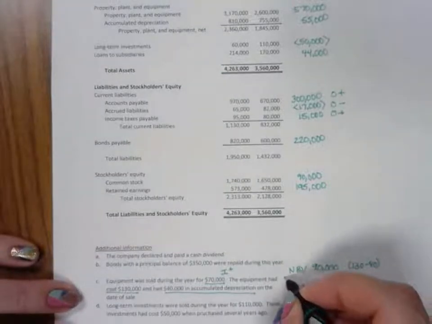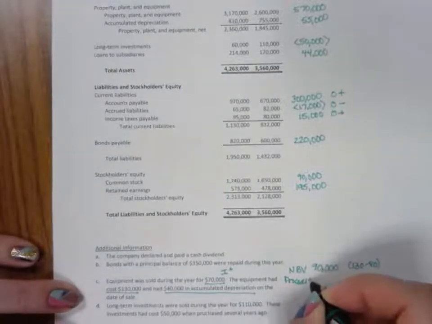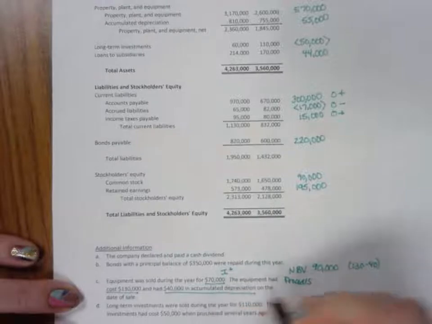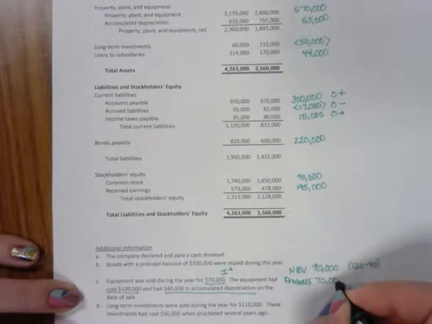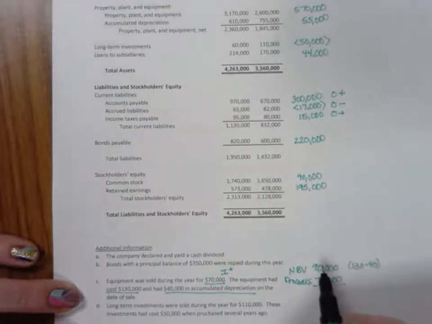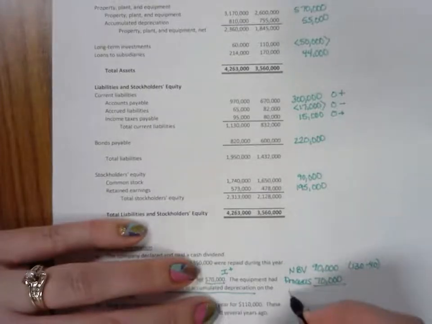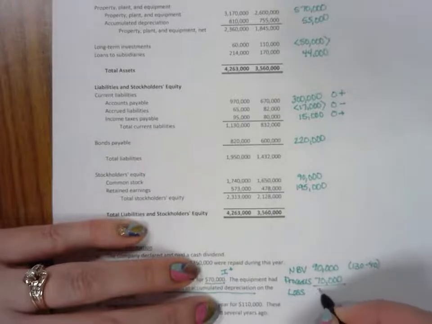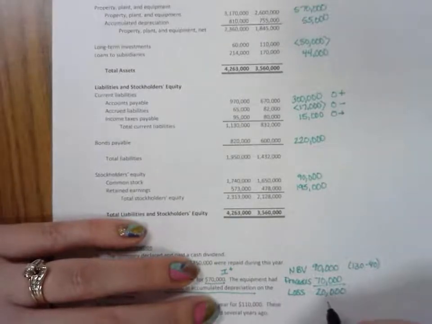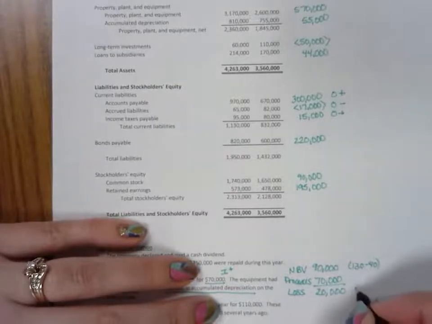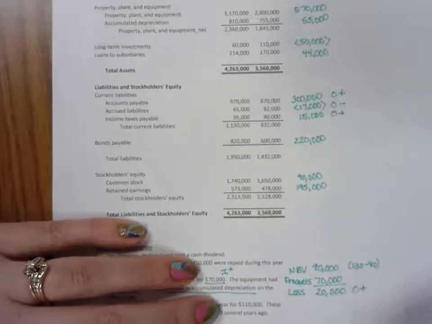Then our proceeds, we just said, are $70,000. So in this case, we've got $90,000 on our books. We only got $70,000 in proceeds. We have a loss of that difference of $20,000 because we didn't get as much as we had recorded on our books. And remember, gains and losses, even though it seems strange, always go into operating, and you have to kind of think opposite. A loss is going to go in as a positive.